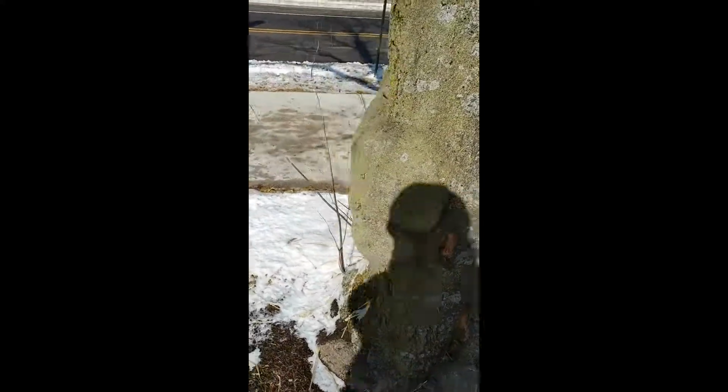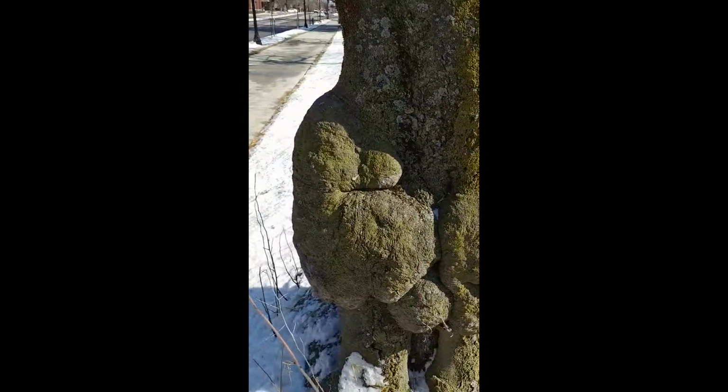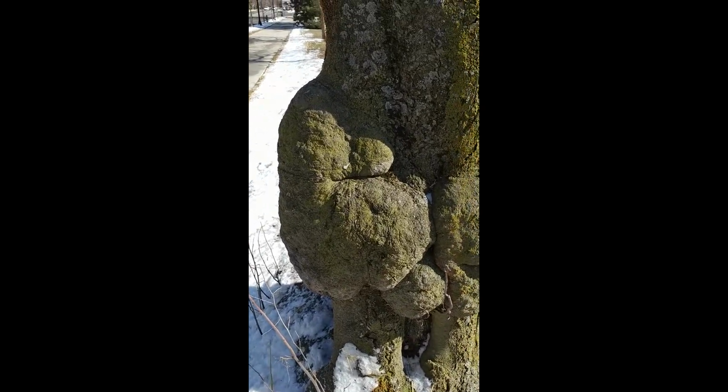So this is what crown gall disease looks like in the wild. And if you ever see anything like this outside when you're walking around, you can tell all your friends that that is plant cancer.